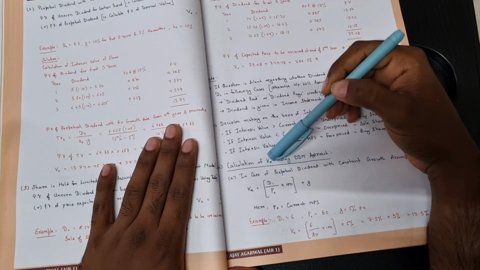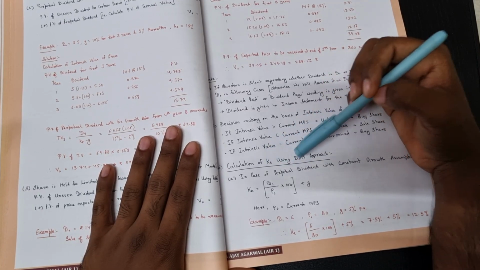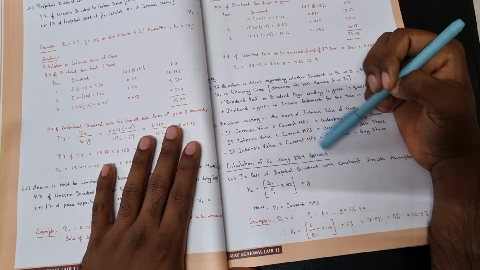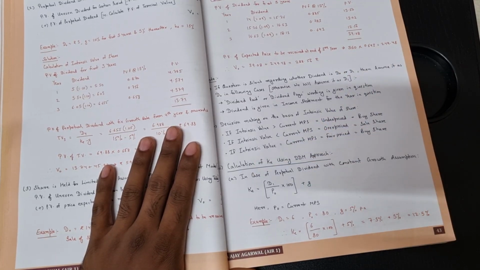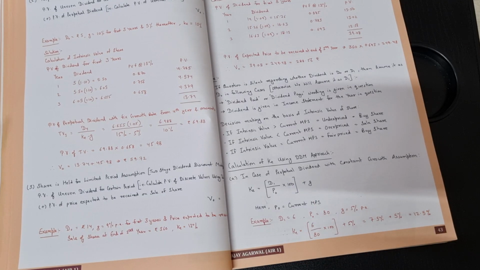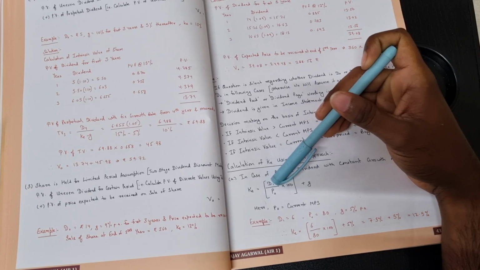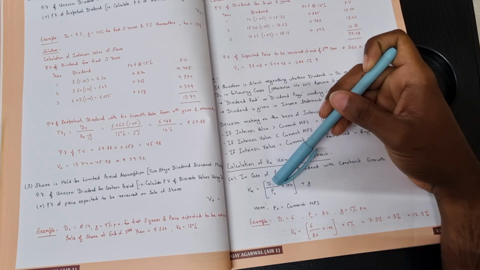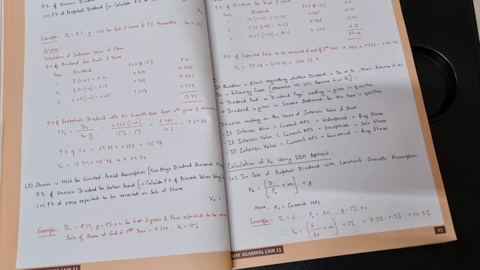Calculation of KE, that is the required rate of return, using the DDM approach, dividend discount model approach. In case of perpetual dividend with constant growth assumption, we'll do it like this. D1, which is the dividend for the next year, divided by P0, that is the current market price, plus the growth factor.